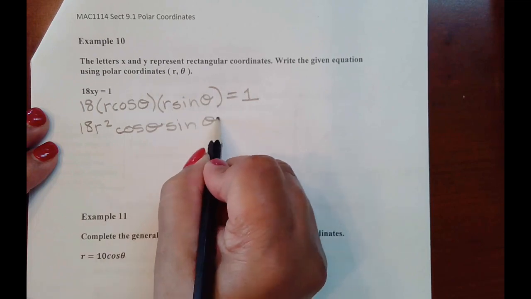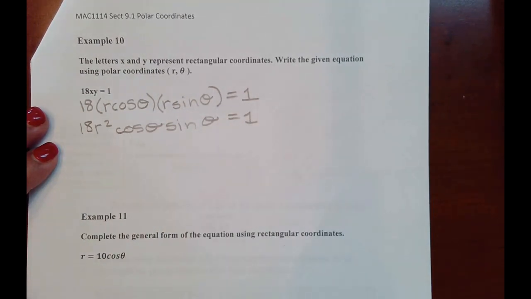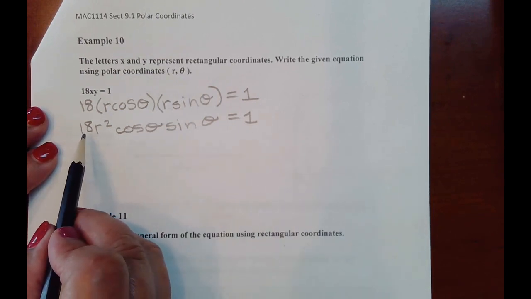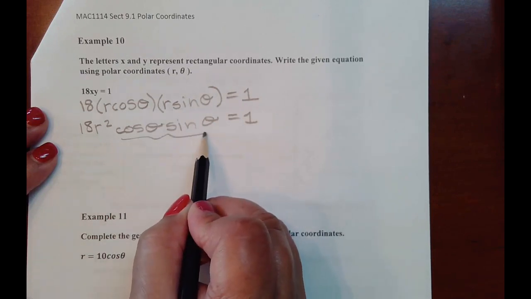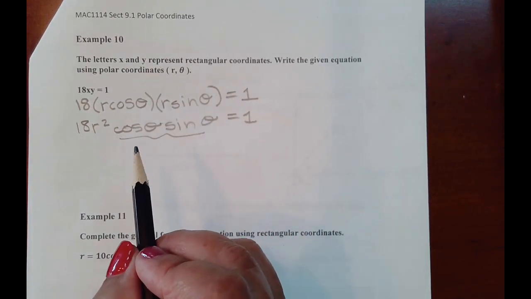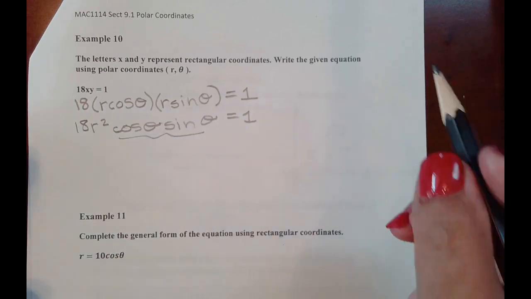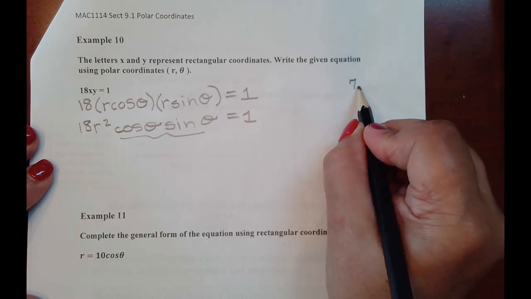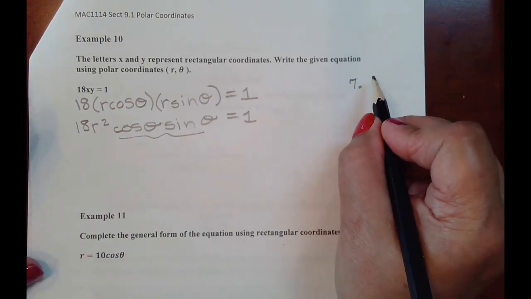Now, I don't know if they will mark this wrong, but you could actually simplify this further, because you could take part of this 18. I see a formula happening right here. I can create the double angle formula for sine. I don't really know if you remember this. It was in chapter 7 somewhere.